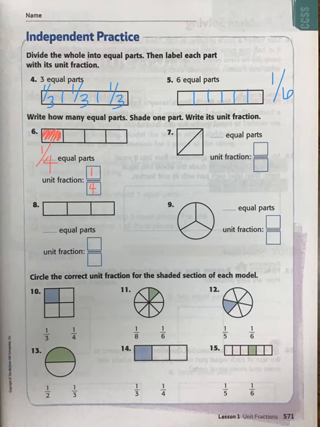All right, so let's shade part of number 7. And that would be 2 equal parts. And then we shaded 1 part of 2.